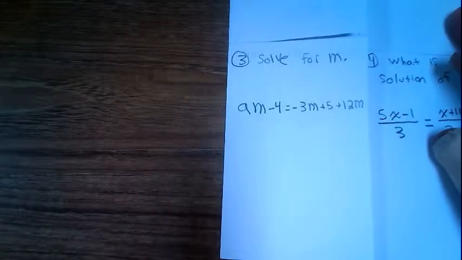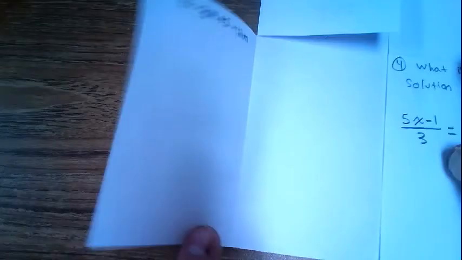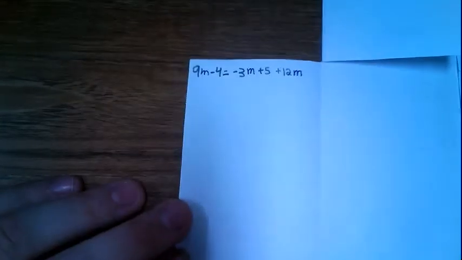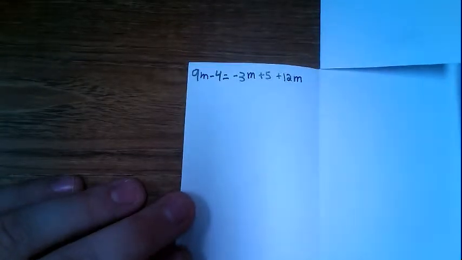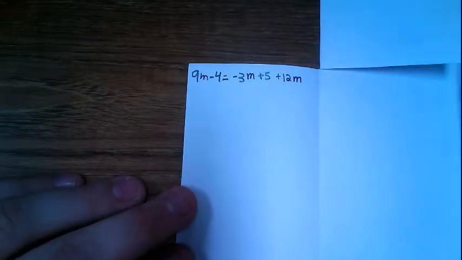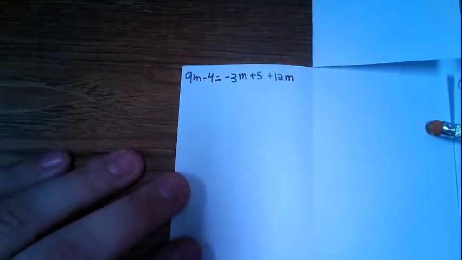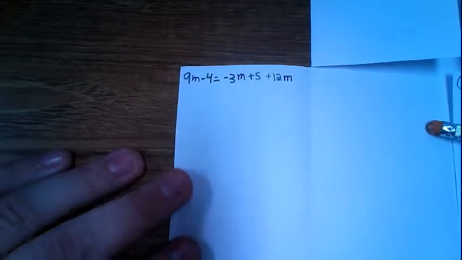And now let's look at number 3. So we're solving for m. We've got 9m minus 4 equals negative 3m plus 5 plus 12m. Kind of a lot going on in this one. So let's dive in. I'm going to open it up and I'm going to rewrite it on the inside, but I'm going to use blue for m and pencil for the rest. Now, as we start to solve it, let's take a look at the equation. Do I have grouping symbols like I did on number 2 that I have to get rid of? No, right? No parentheses, no brackets, no grouping symbols.